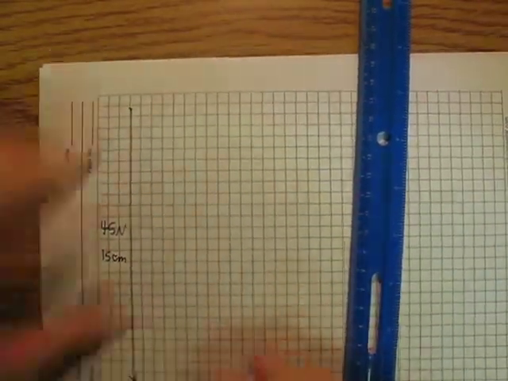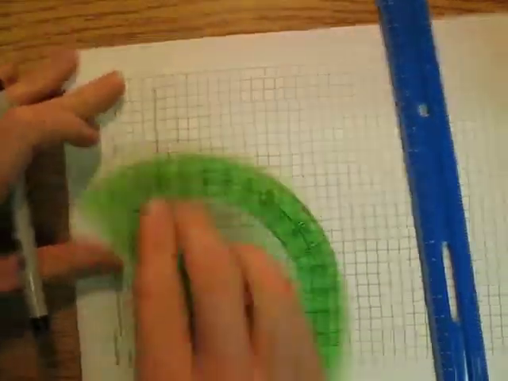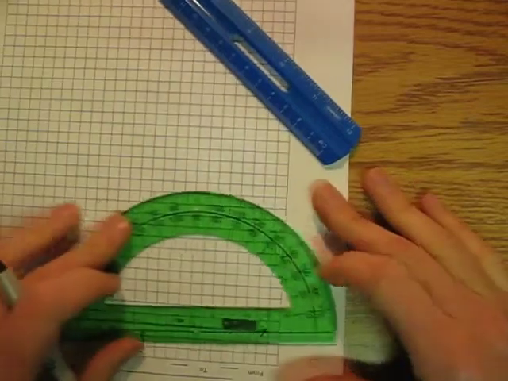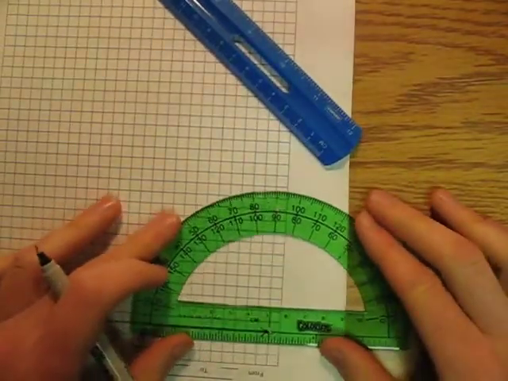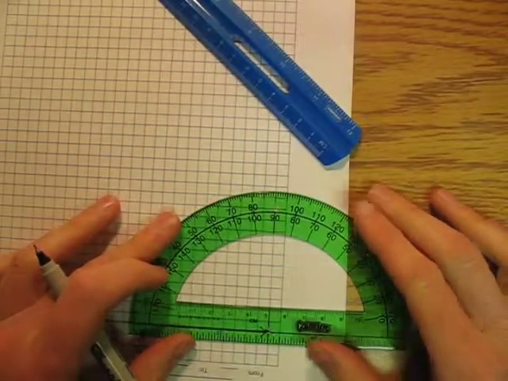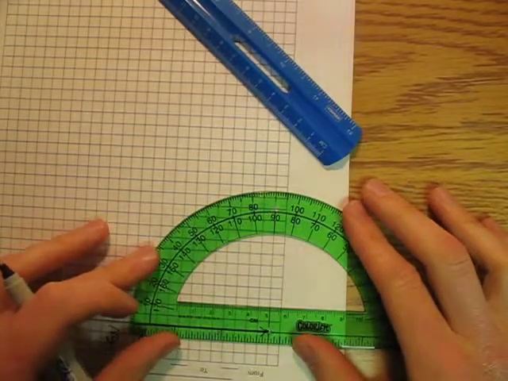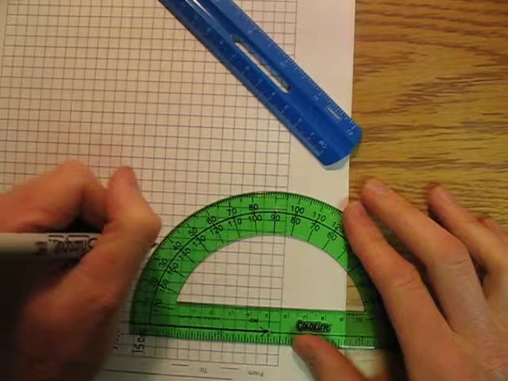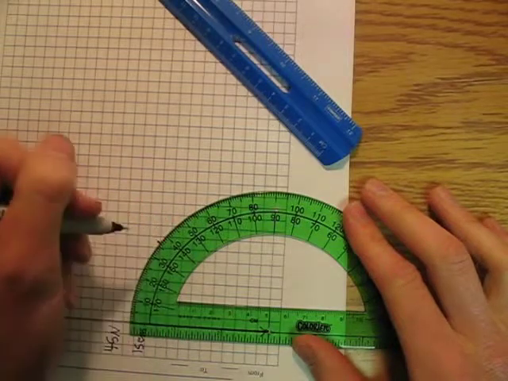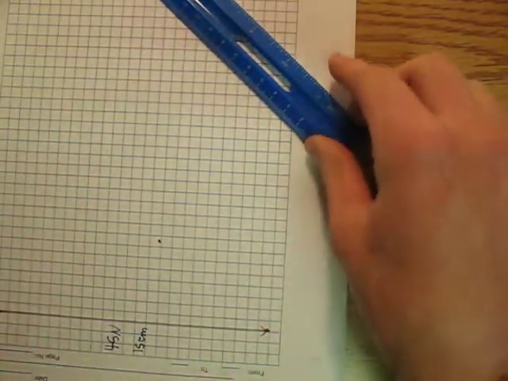Now, I'm going to have a vector that comes 36 degrees off of that. So I'm going to come over here, measure 36 degrees out, and that's going to be one of my strings.